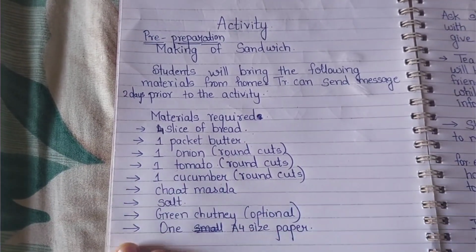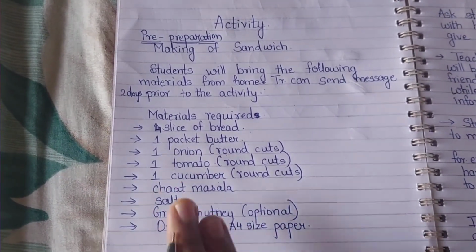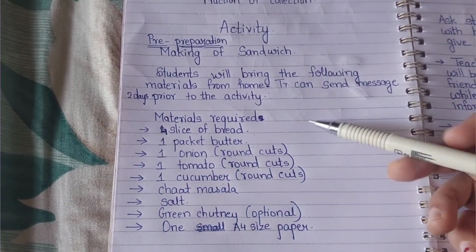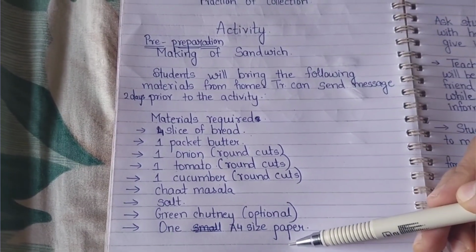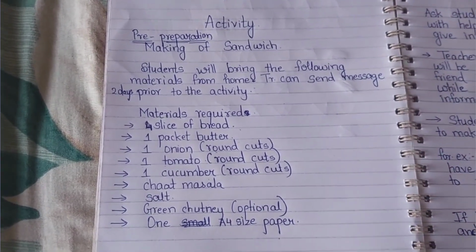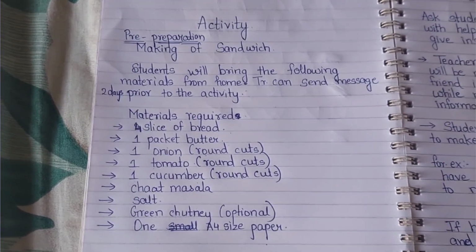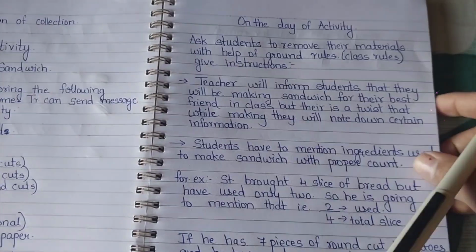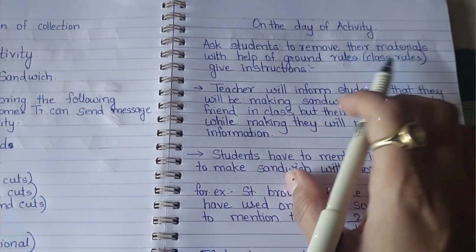So this is the pre-preparation a teacher needs to do, and the students will bring these materials. They are going to bring all these materials on the day of the activity. Now let us go to the day of the activity, and what we have to do on that day. Here you have to ask the students to take out their materials.